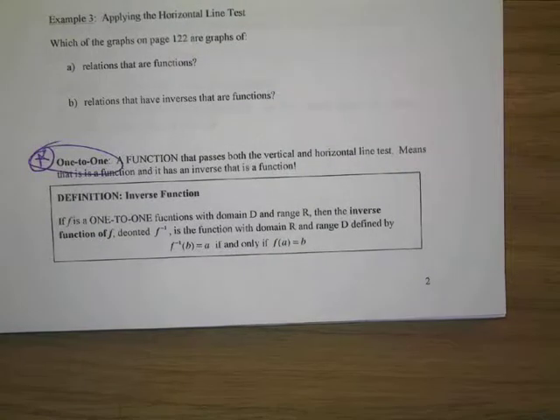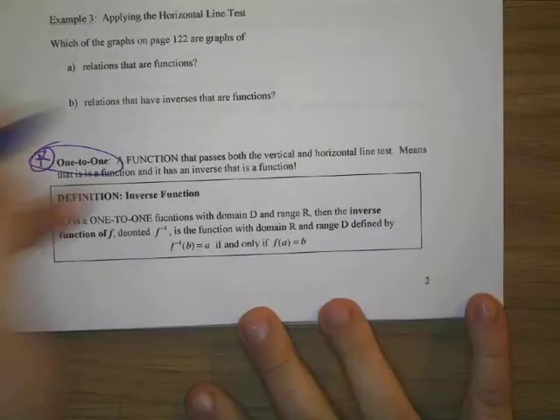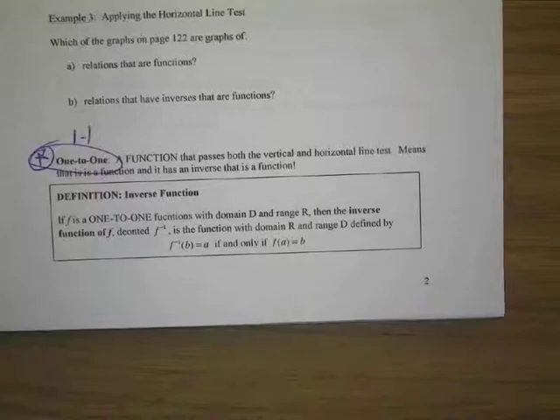Okay. So, when you go to college, and your teacher is like, we have a 1-to-1 function, I want you to think of, is a function, has an inverse. Instead of writing 1-to-1, we actually will go like this. So 1 to 1.